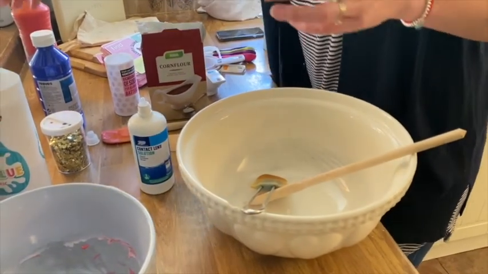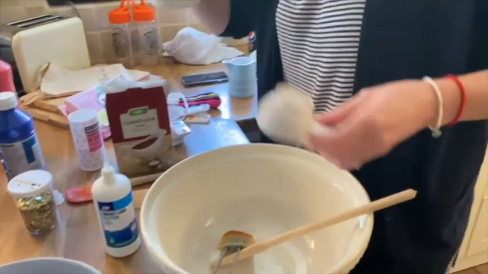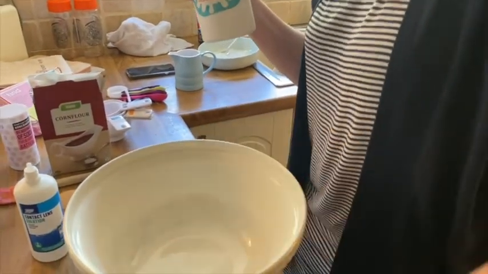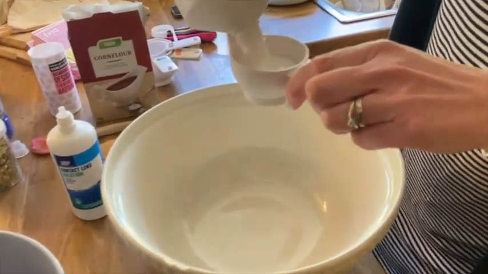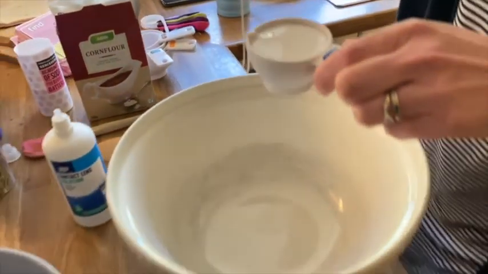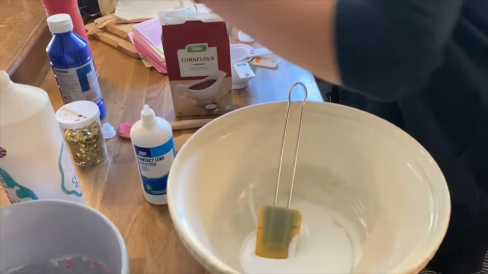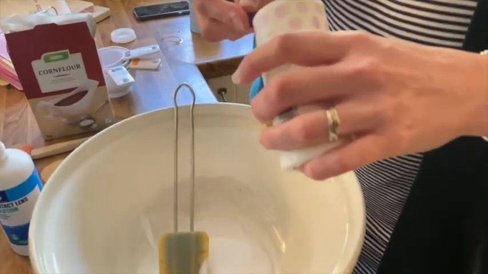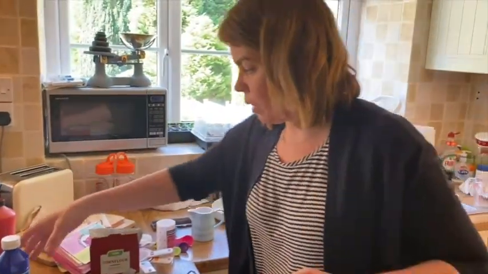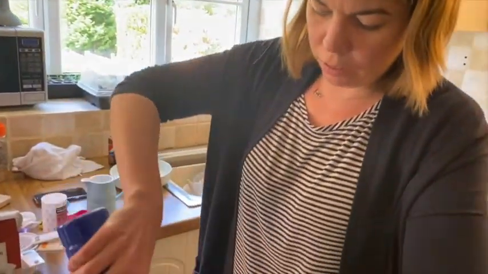So the glue, and the bicarbonate of soda, and we're going to go for a little bit of blue paint.